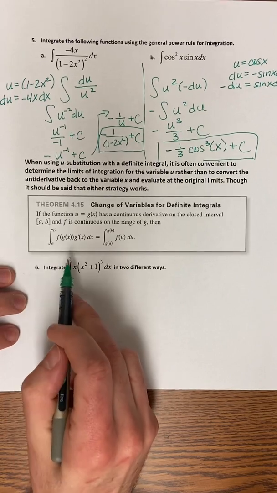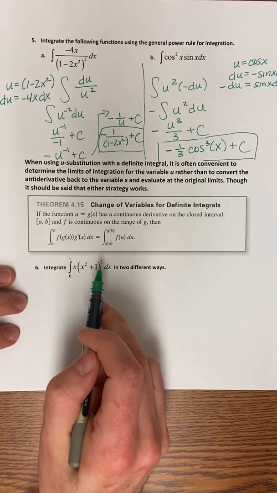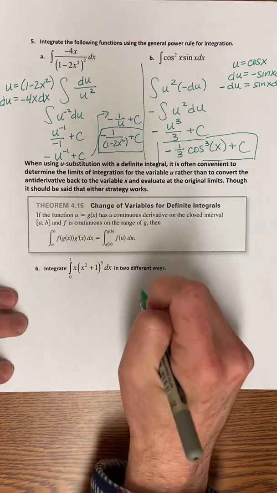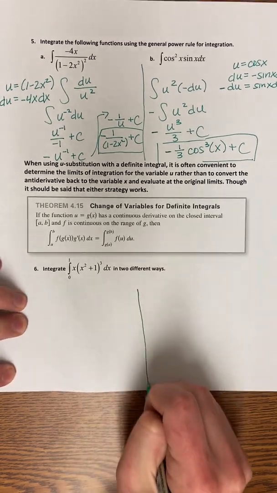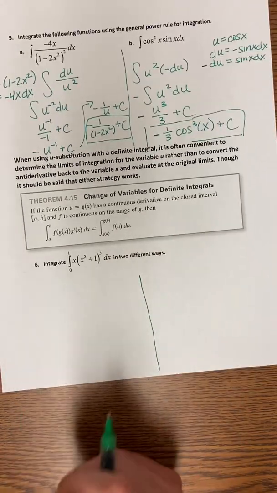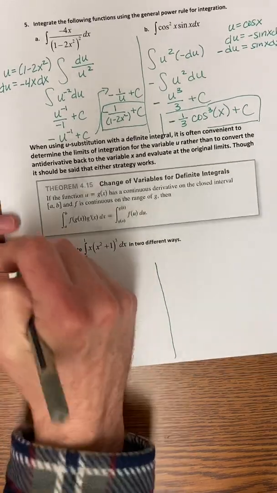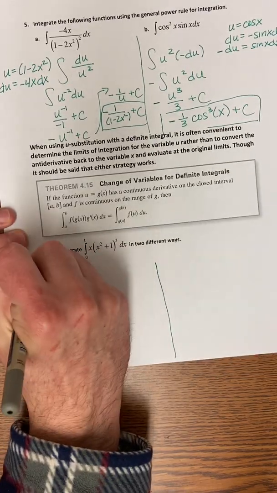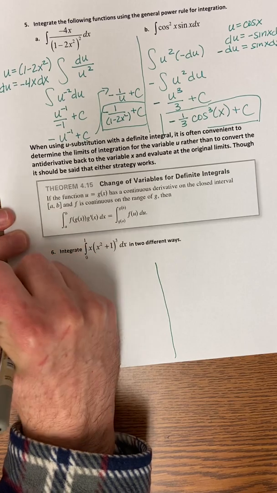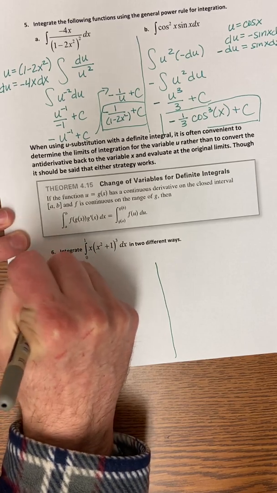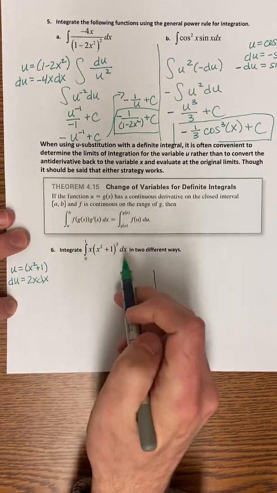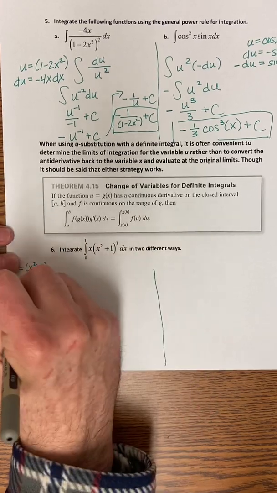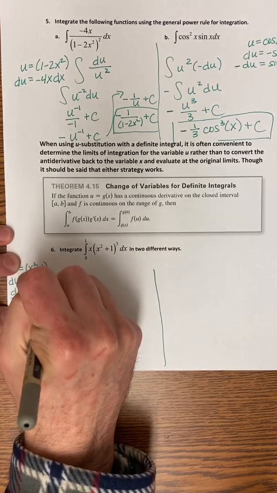Integrate the integral from 0 to 1 of x times x squared plus 1 cubed dx in 2 different ways. So the first way I'm going to do is when we go back to x like we've been doing in the last ones. We let u equal x squared plus 1. Then du equals 2x dx. I only have an x dx, which means du over 2 equals x dx.